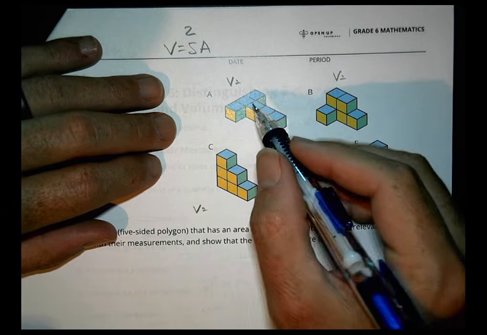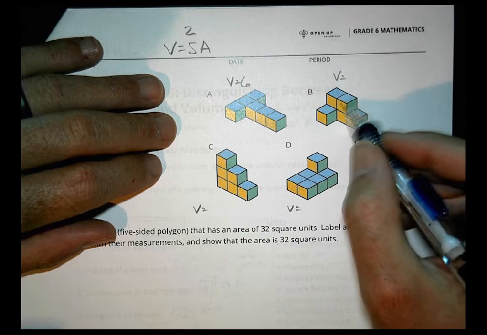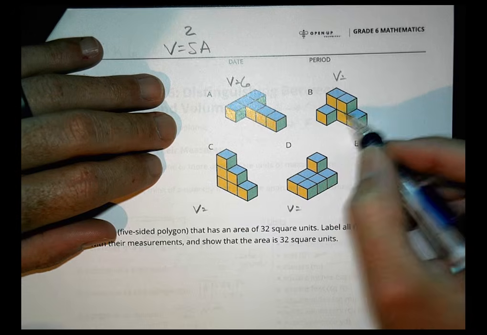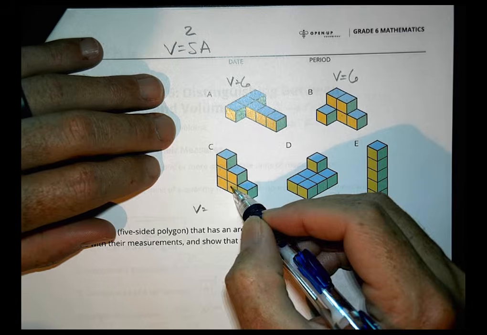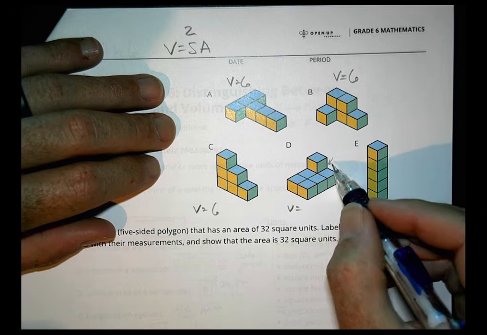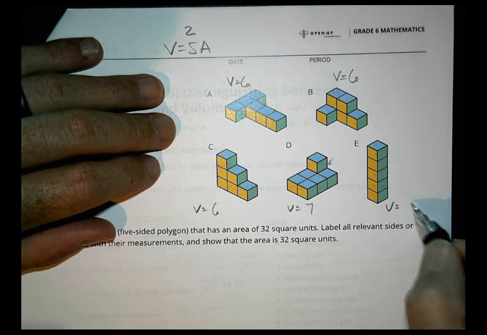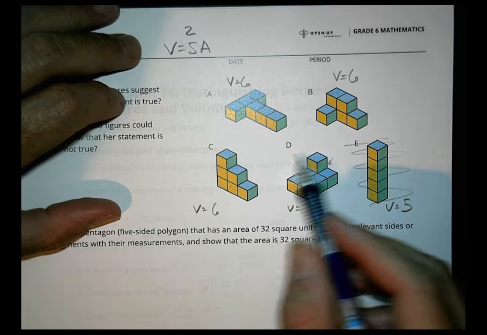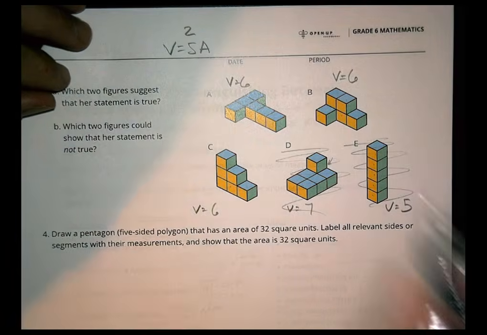This has a volume, we count the cubes, 3 and 3 makes 6. Here we're going to assume there's one behind there, so we have 1, 2, 3, 4, 5, and 1 hidden behind there, we're going to guess for 6. Here we have 3, 4, 5, 6. Here we have, again, probably 1 hidden behind there, so 6 plus 1 more is 7. And 1, 2, 3, 4, 5. So already we can eliminate E and D. I don't have to worry about surface area there. Not going to work.